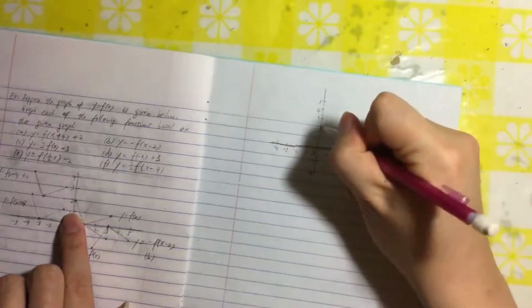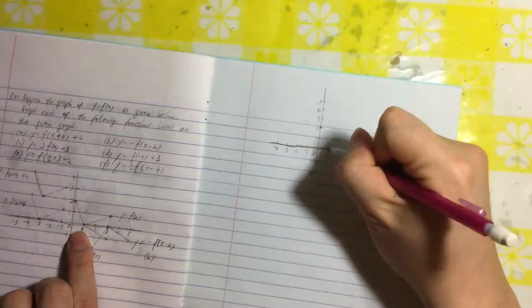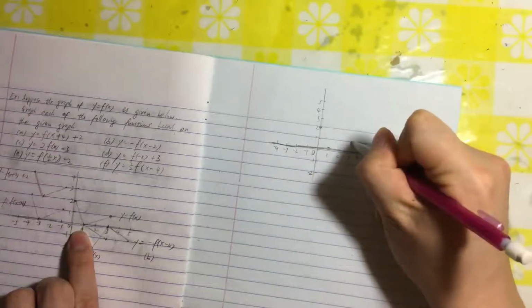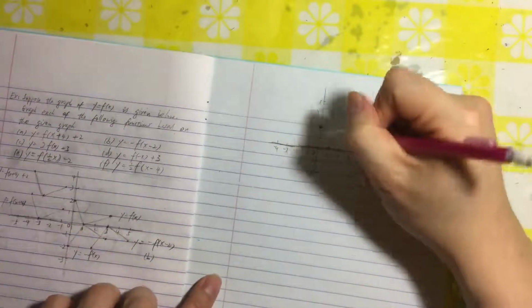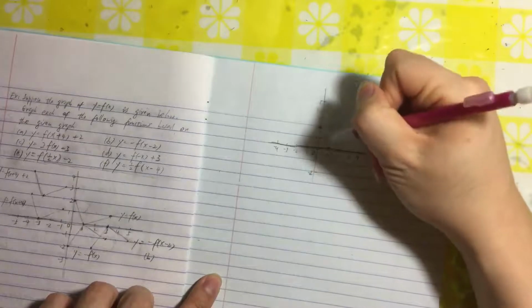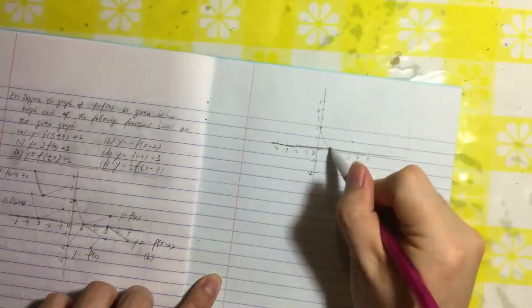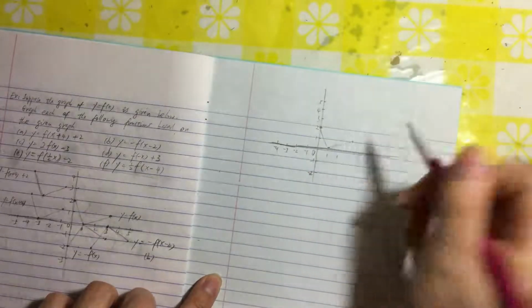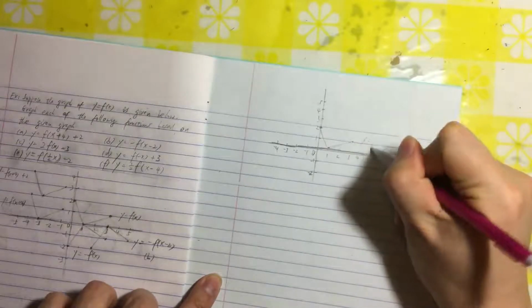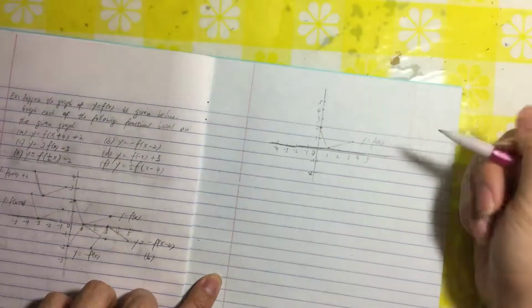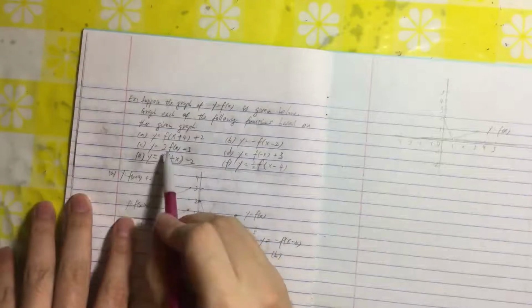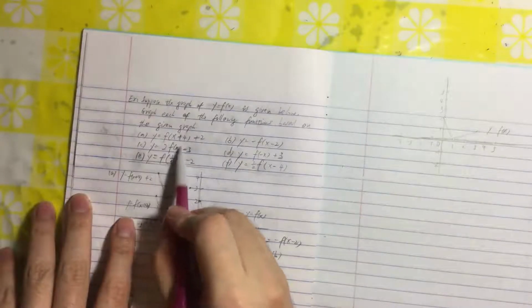That's the graph y equal to f of x. That's function f.